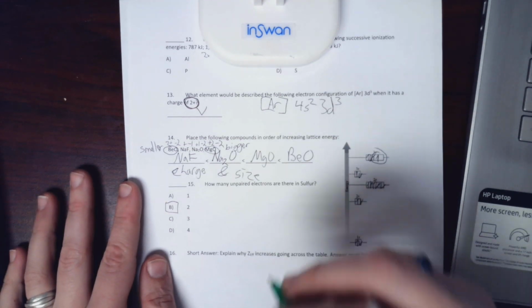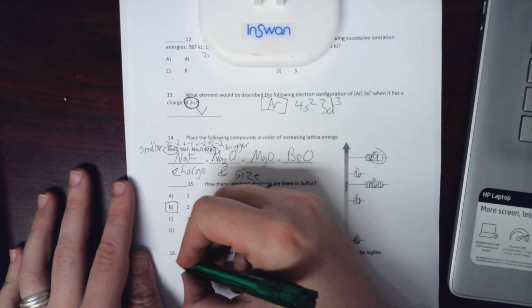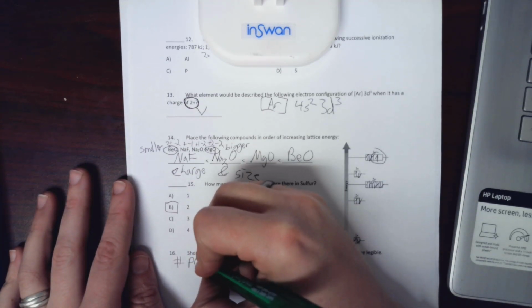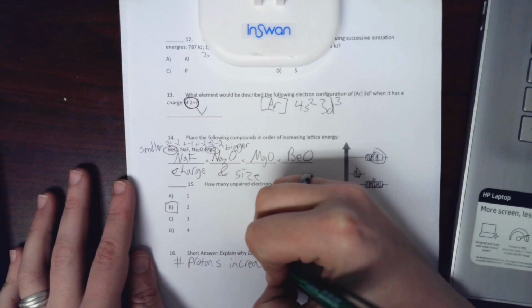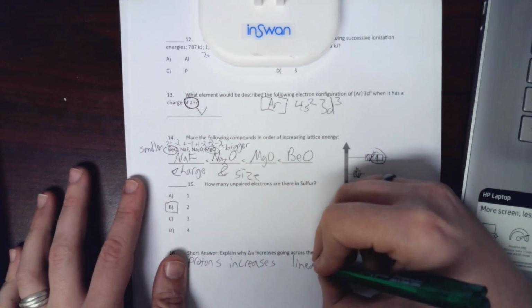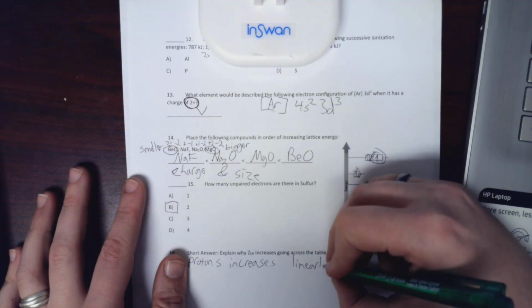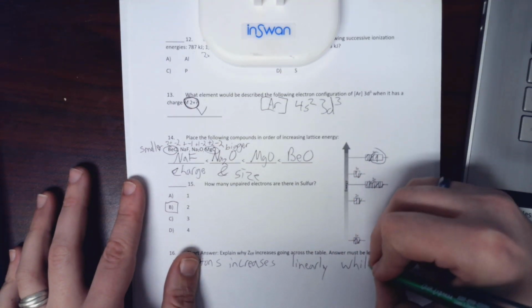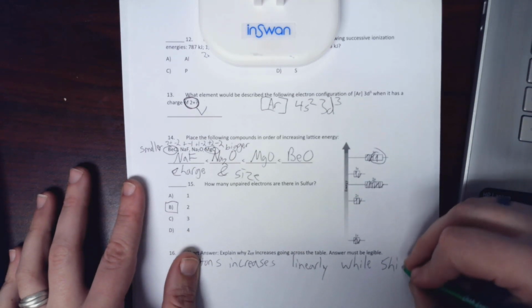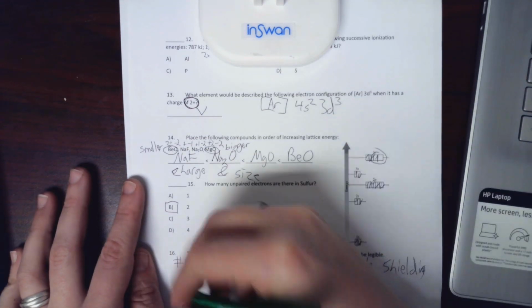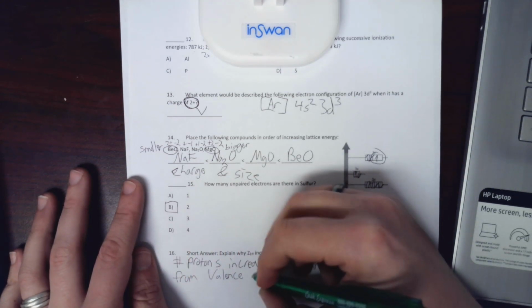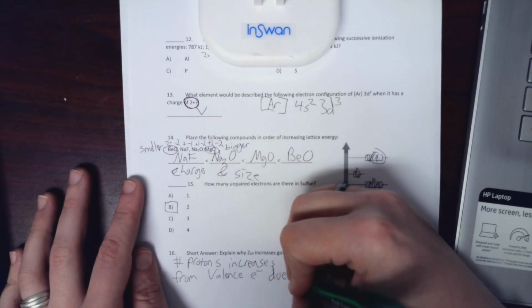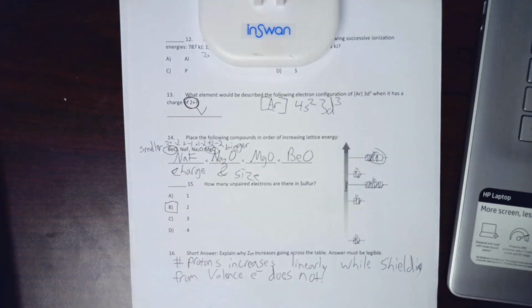What you wanted to do is to talk about how, as going across the table, the number of protons increases linearly, while the shielding from valence electrons does not. So the idea is that the valence electrons do a poor job of shielding.